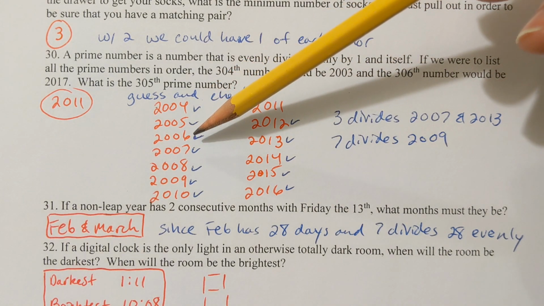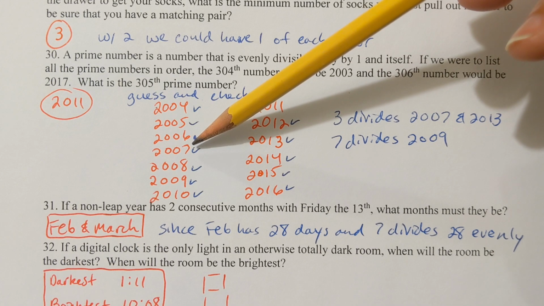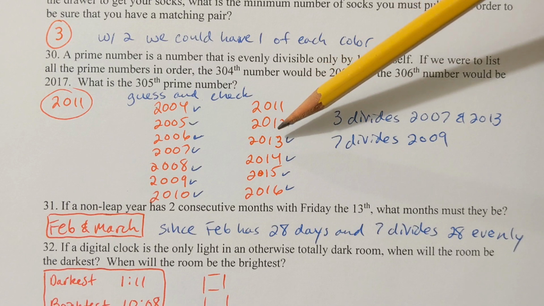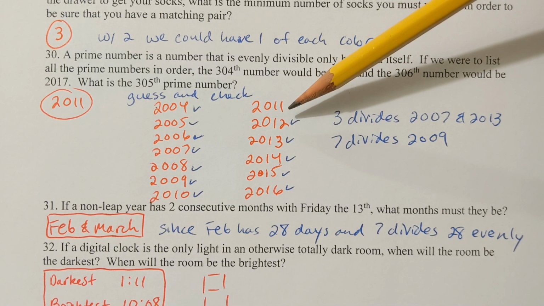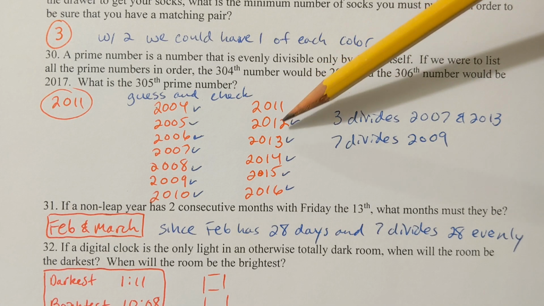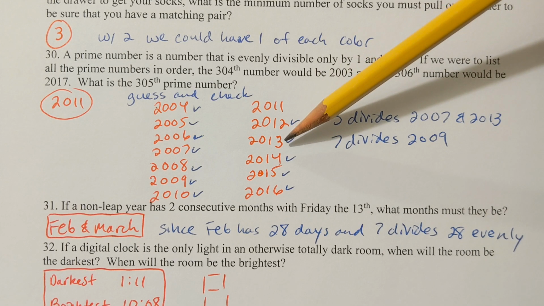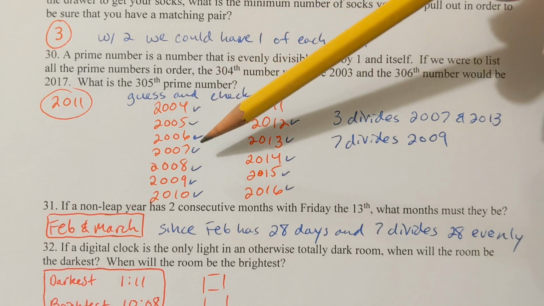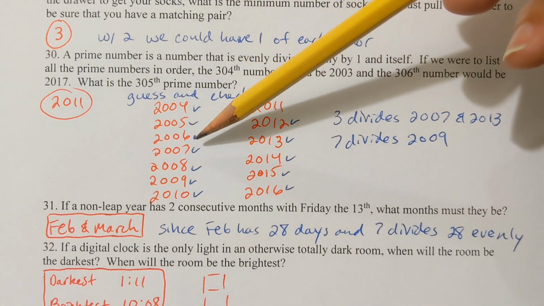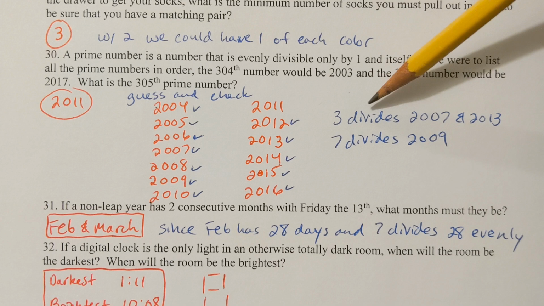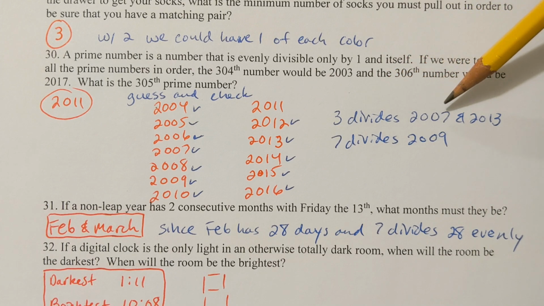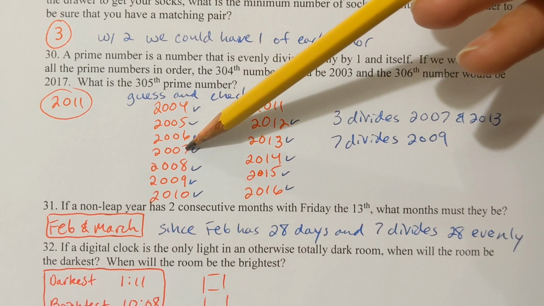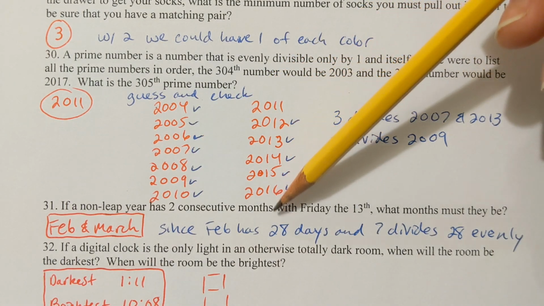Now, for the ones that remain, which are 2007, 2009, 2011, 2013, we'd go through the list. 3 divides 2010, 2013, 2016, 2019.